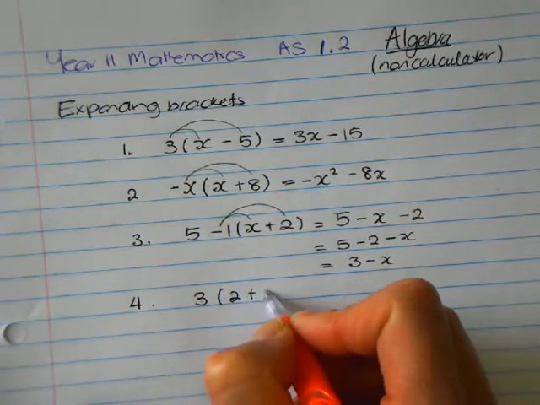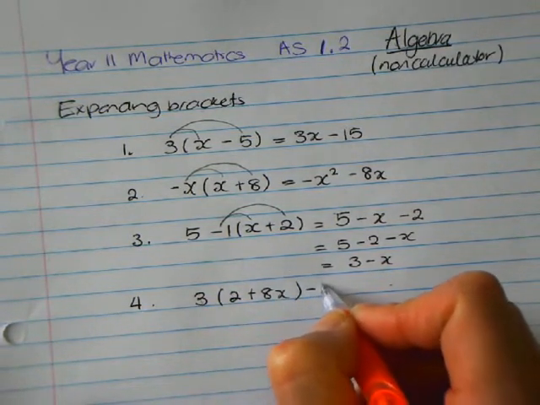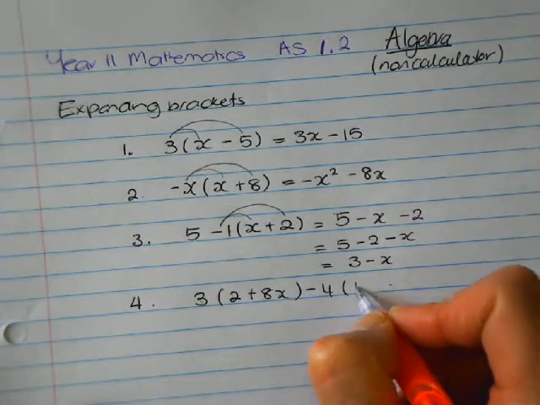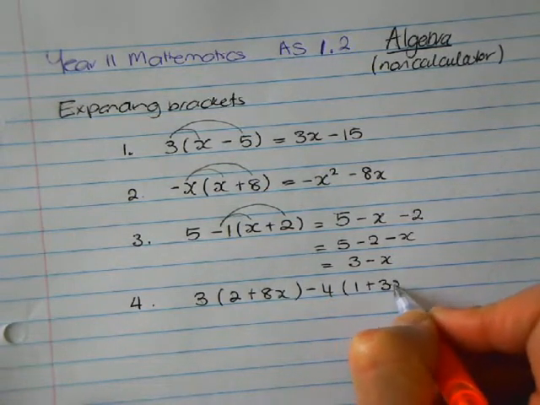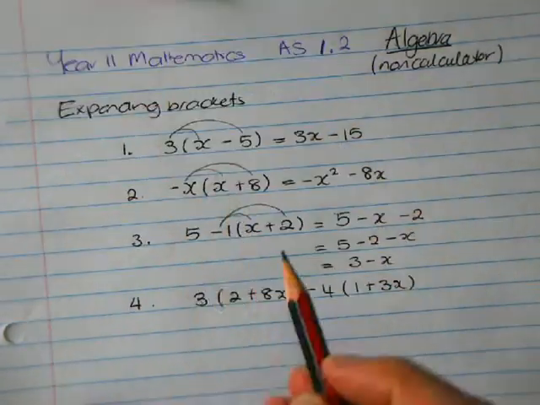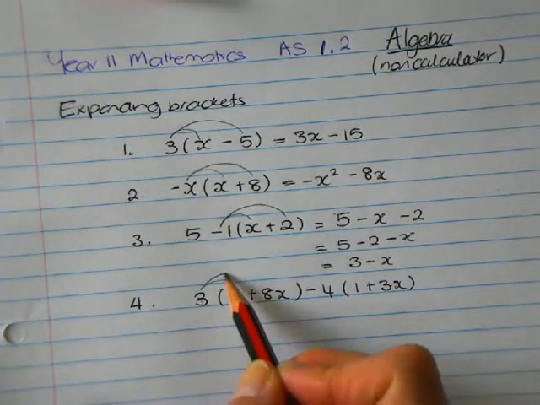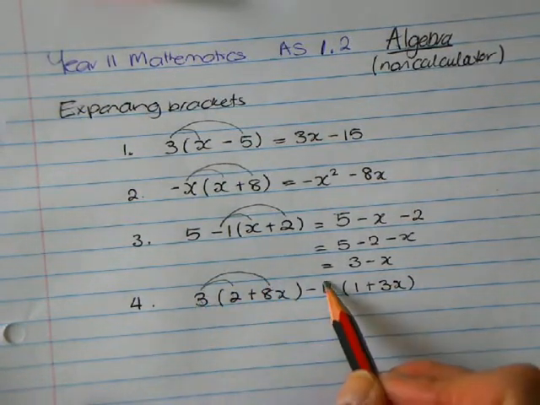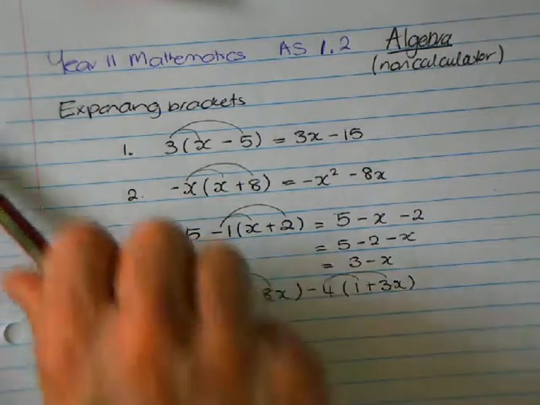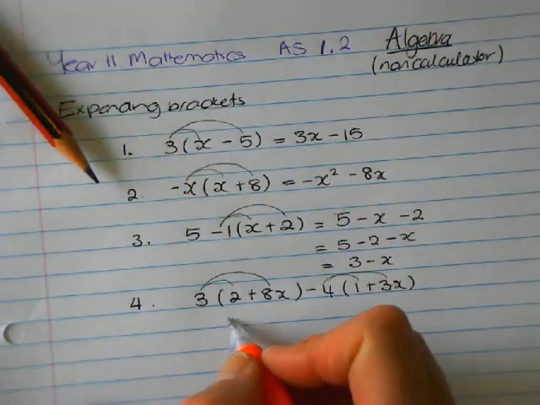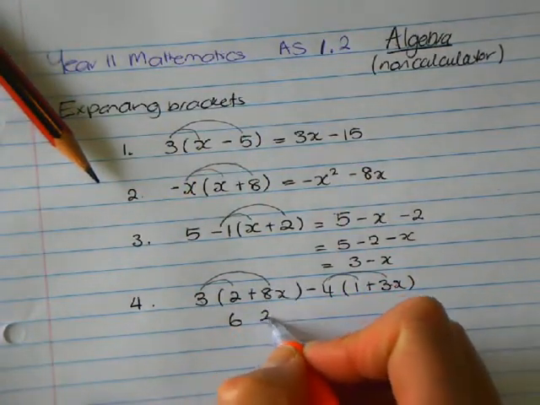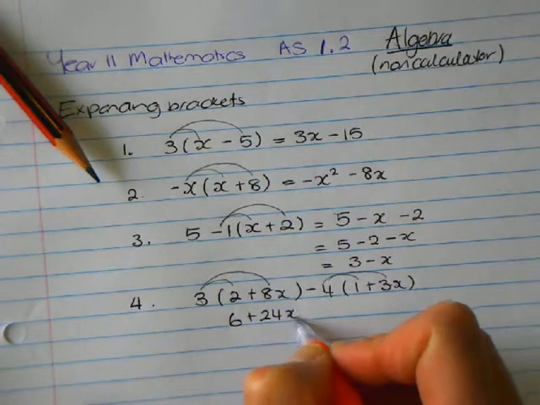The fourth one I'm going to try is with two sets of single bracket expansions. So I'm going to have 3(2 + 8x) - 4(1 + 3x). So again, we're going to expand. Everything on the inside of the bracket has to be multiplied by what's on the outside of the bracket.